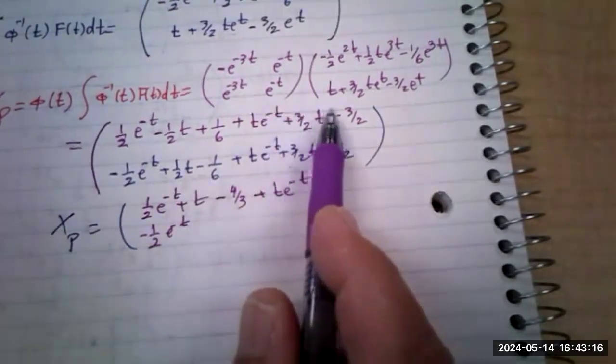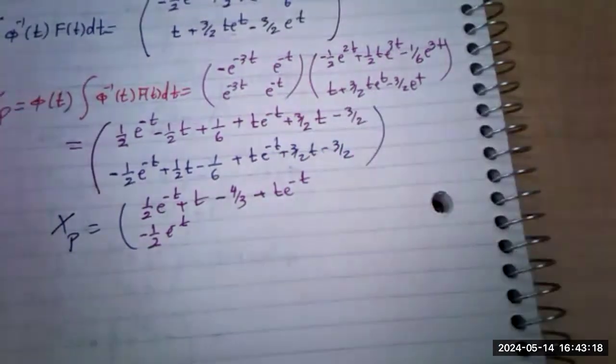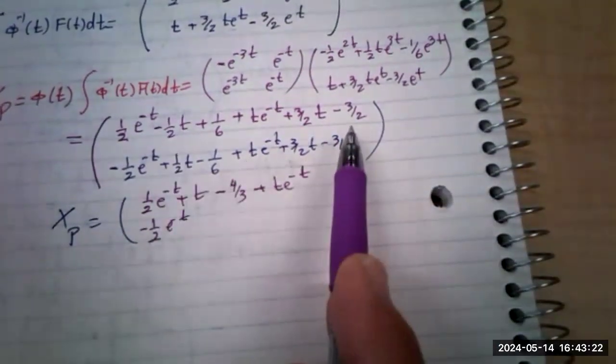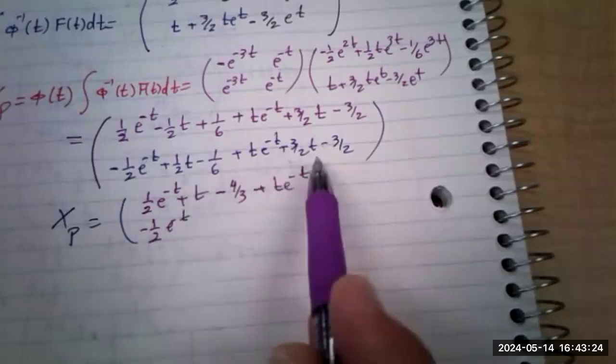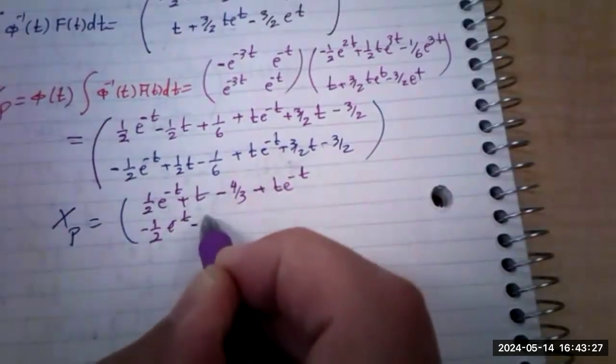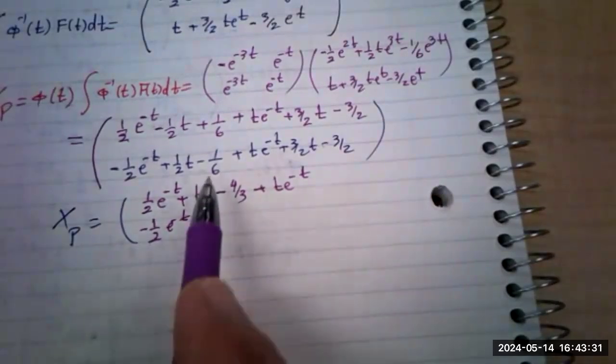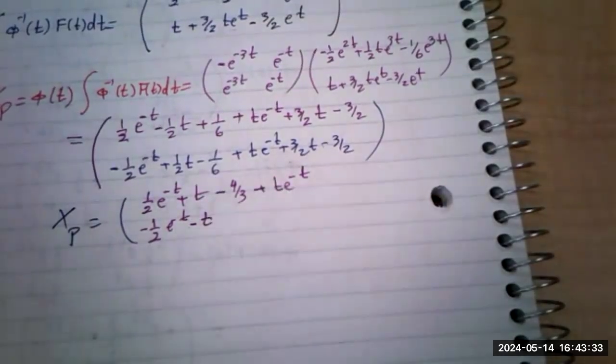When I multiply the second one, it should be all right. Okay, so it's the same one. So that gives you the same thing. It's a 1/2 minus. The sign would be different. It's going to be negative t over here. The number, we have a negative 1/6 and the 3/2.